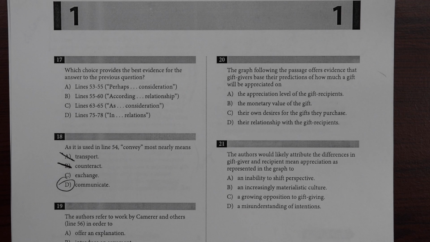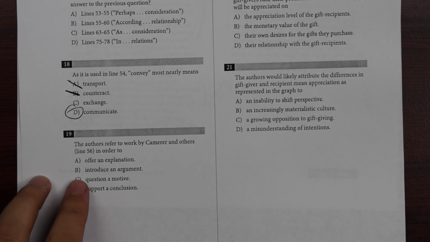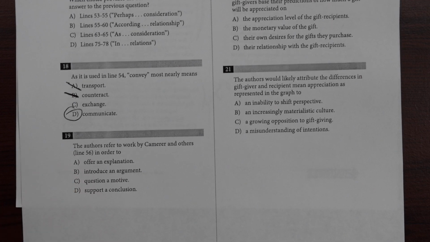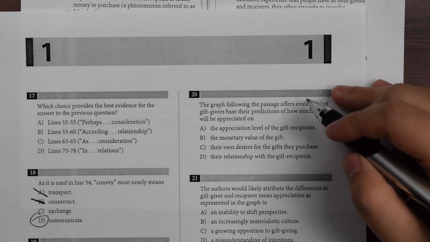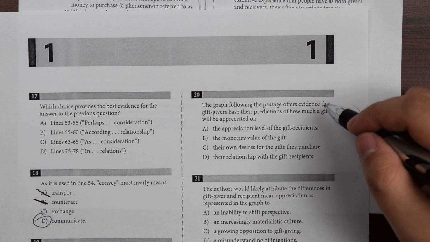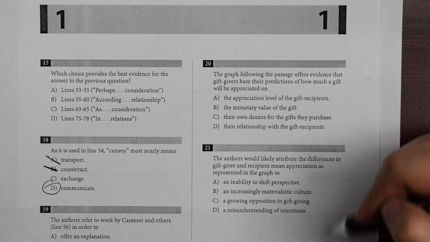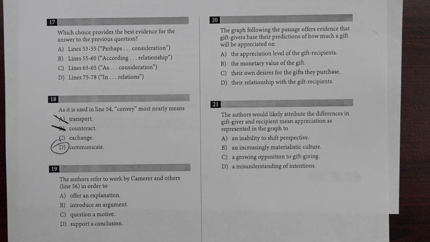Okay, so that's 18. 19 doesn't seem very relevant to this context. Refers to work in order to, it's more of a perspective thing. 20 says the graph follows the evidence given how much a gift giver appreciates based on like to attribute. So these are more main idea, like bigger, broader picture, not word focused things.